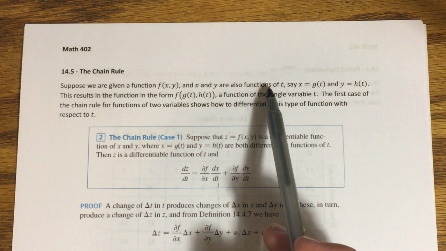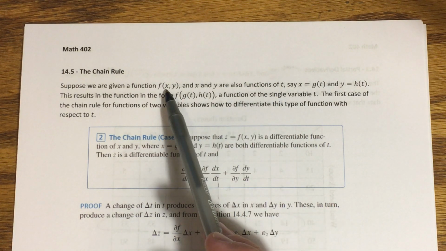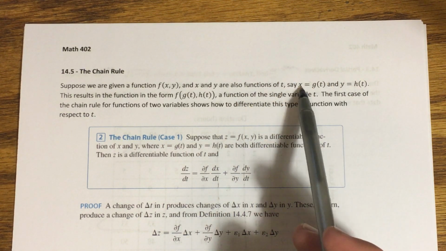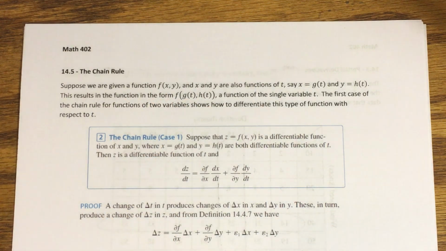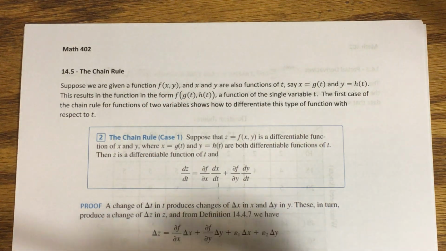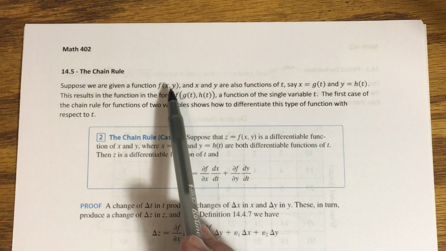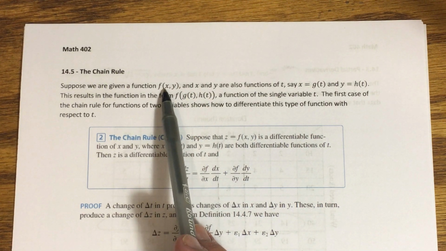So what this is doing is it's actually taking the domain of this function and restricting it to a parametrized plane curve, which when plugged into this function is going to give us a space curve, interestingly enough. And that space curve has to live completely on the surface that would be given by this function.